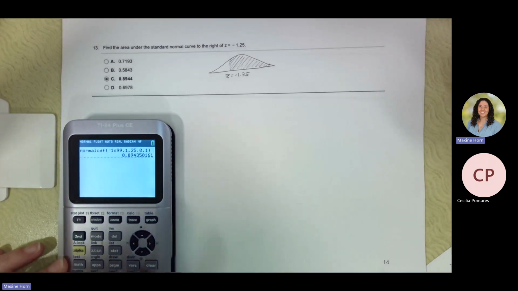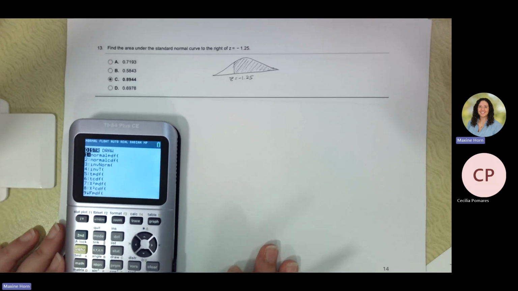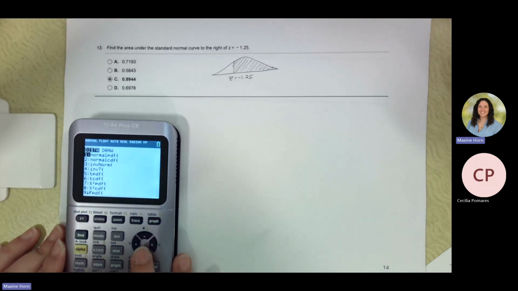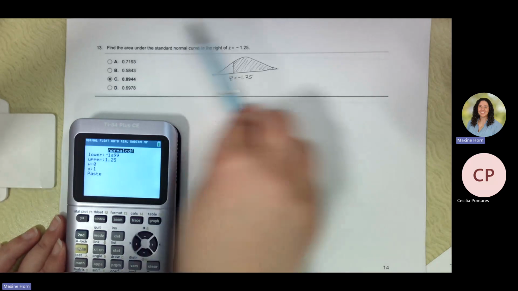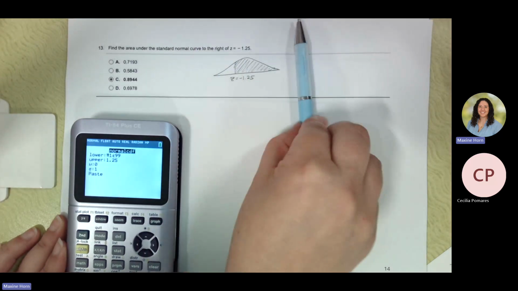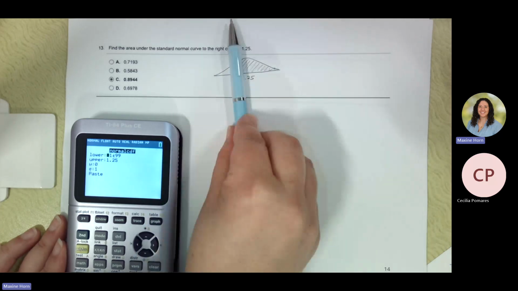So we're going to go 2nd VARS to get to the distribution, because these are all distribution-related problems. And we're going to go normal CDF, cumulative distribution. All right, now lower bound. Well, this time, as I go from left to right, my lower boundary is this z-score right here. Left to right, lower bound, upper bound.